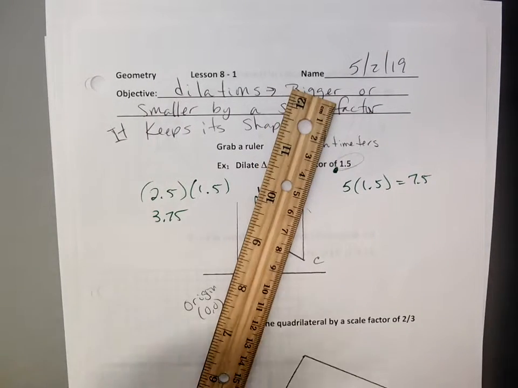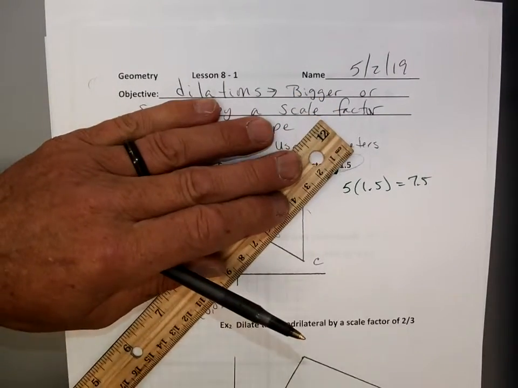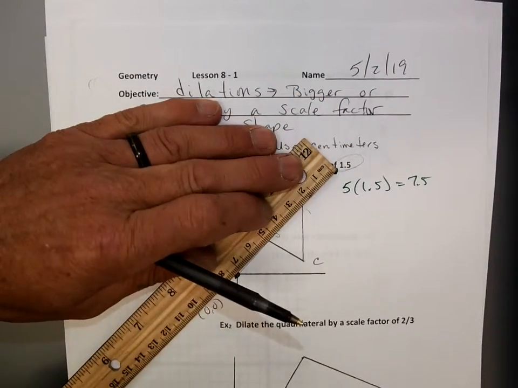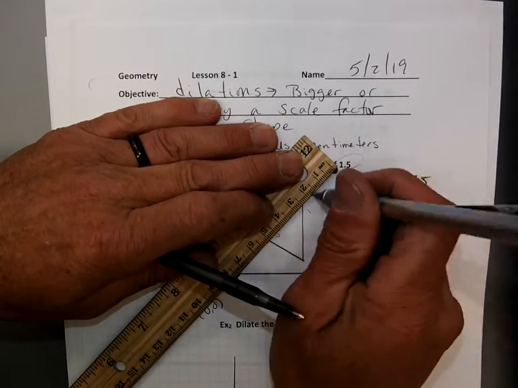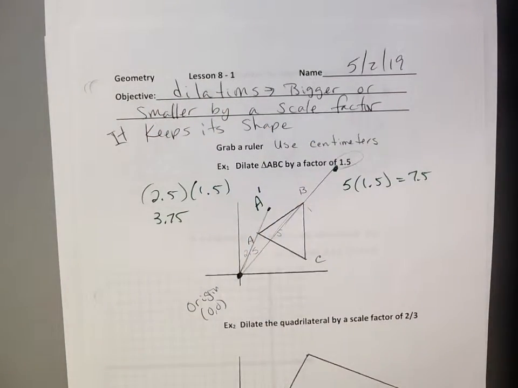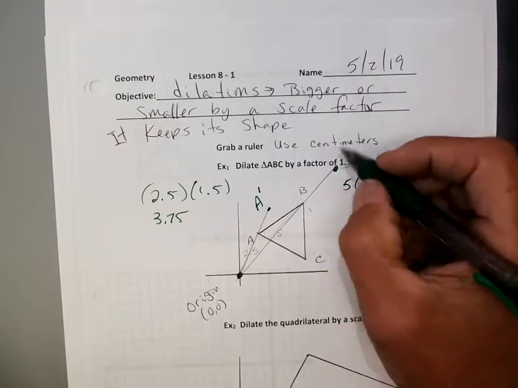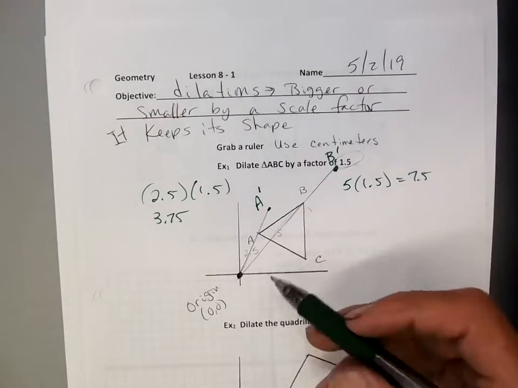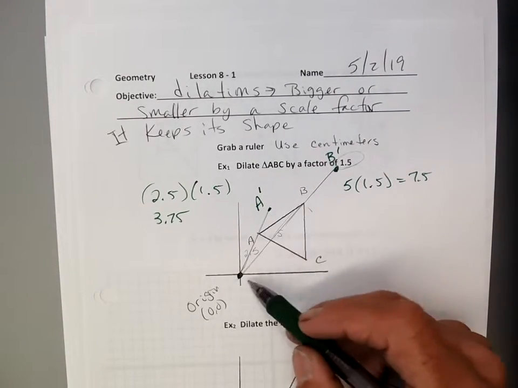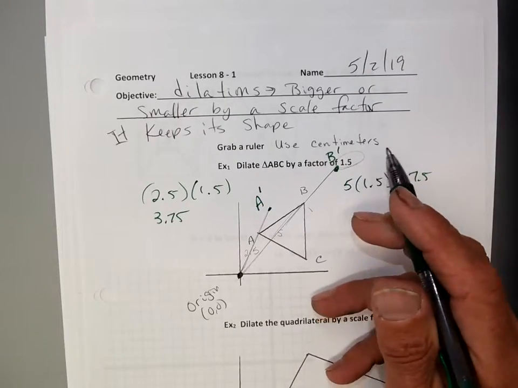So I'm going to go all the way out there. I went my 7.5, puts me all the way out there, okay? And that's what we call B prime. It's my new point, B prime. So that's my new point A prime, that's my new point B prime. And now I'm going to do the same thing with point C.